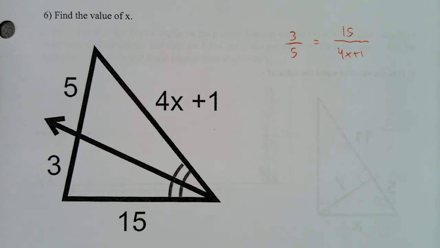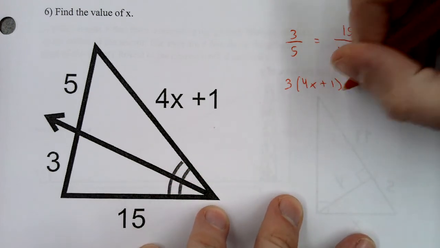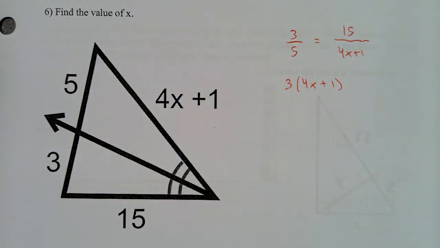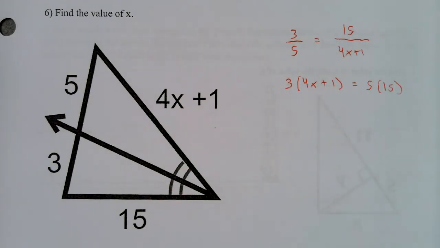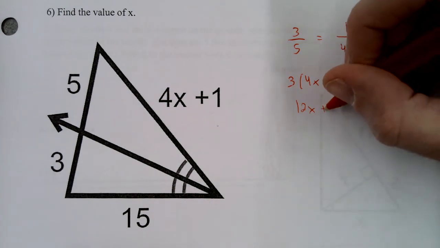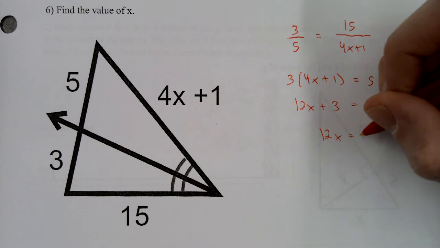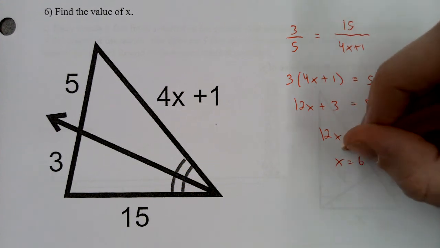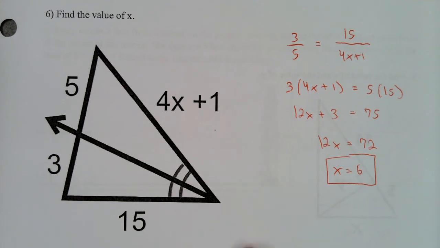Cross multiply and solve for x. 3 times 4x plus 1. Put that in parentheses because you're going to have to distribute. Equals 5 times 15. So 12x plus 3 equals 75. 12x equals 72. X equals 6. Okay, so that's the triangle angle bisector theorem. And now we have one more problem just like that.